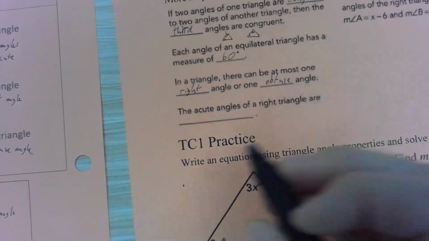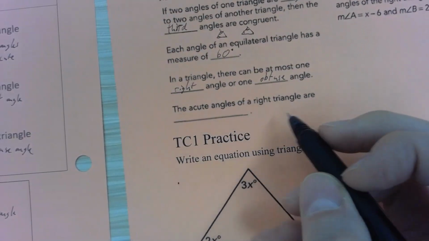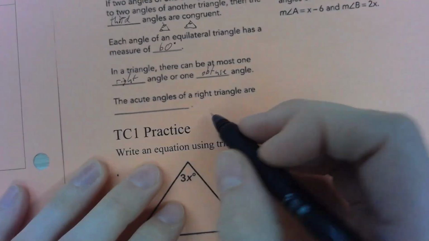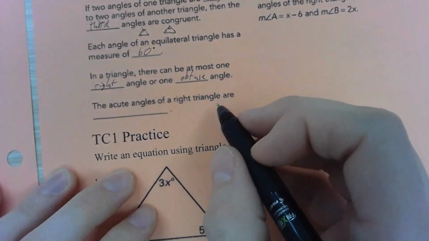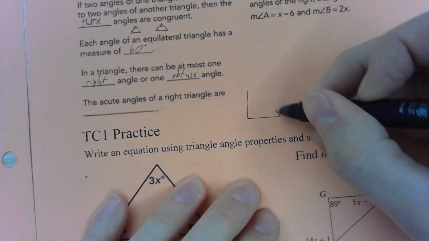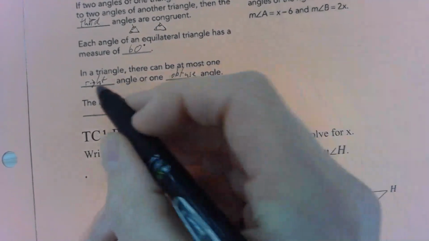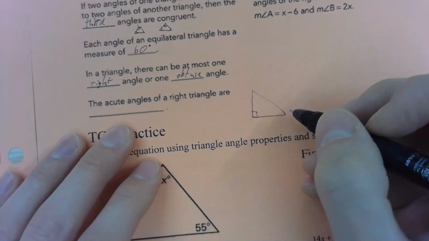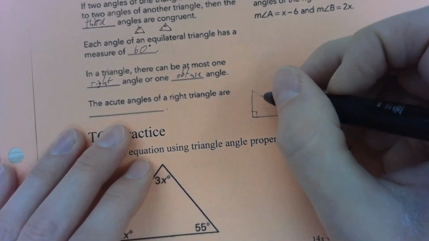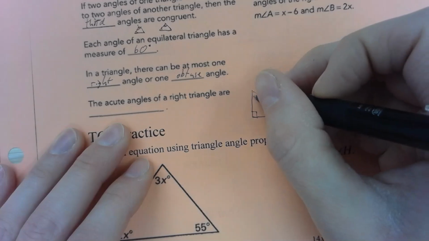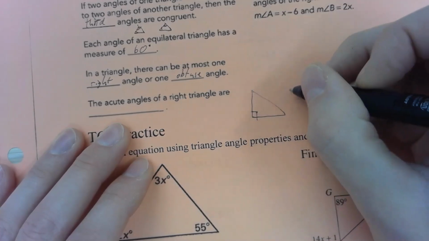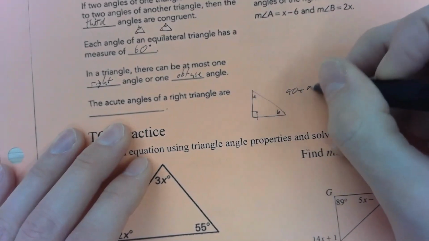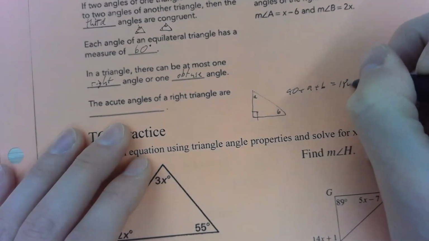The two acute angles of a right triangle are, and this is a really important result, since they can't be right or obtuse, they will both be acute. The two acute angles are acute, but they're also, if we think about having a 90 plus, I'll call this A and this one B, 90 plus A plus B equals 180.